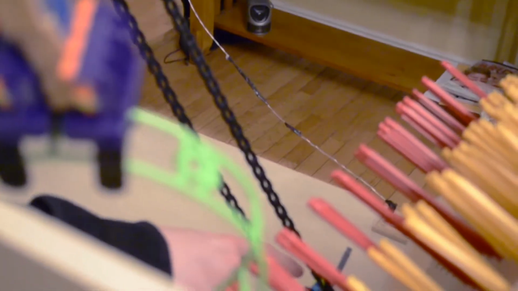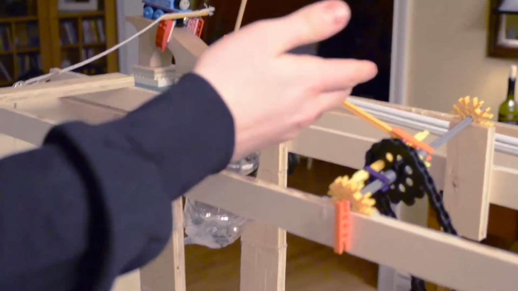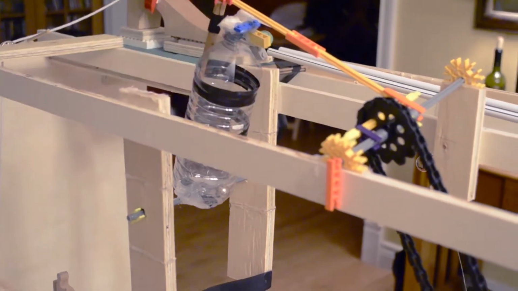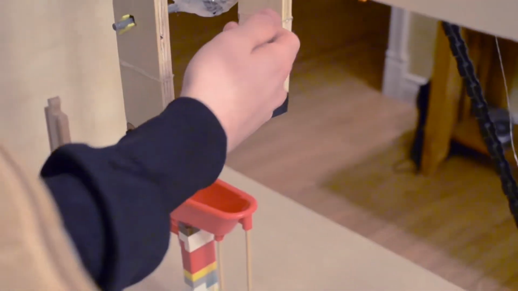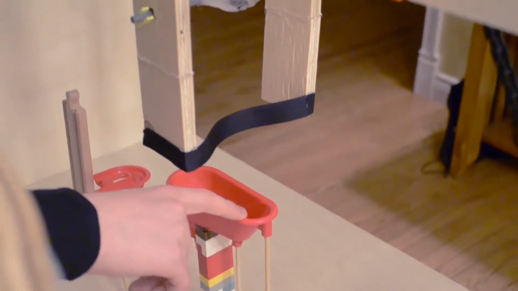This motor will spin this axle, which is connected to this gear. This gear is connected to this gear by these chains, and this will spin this arm. Once the arm is out of the way, this water bottle will fall down, releasing the ball from inside of it, out the front, into this tub-like funnel.